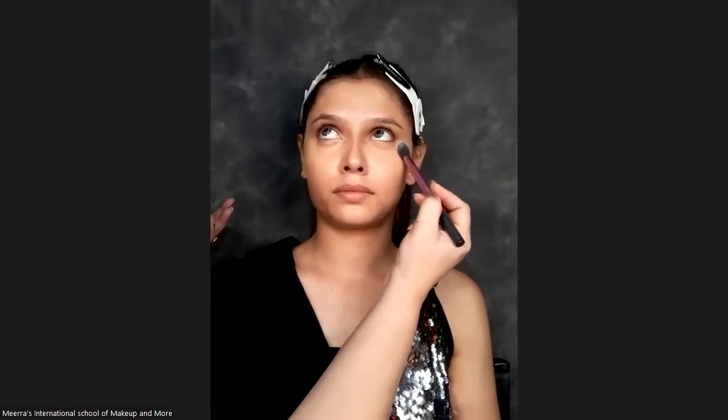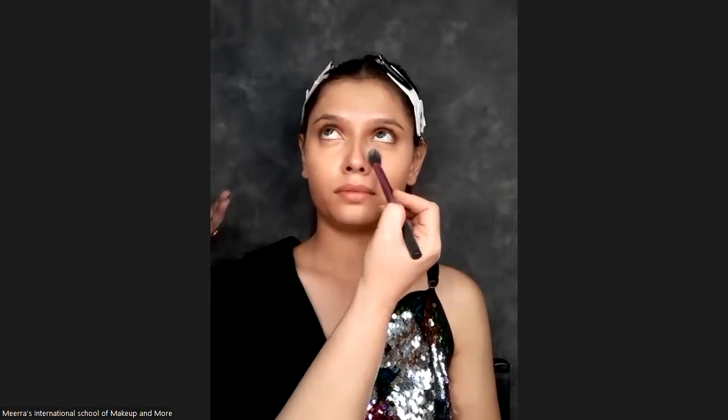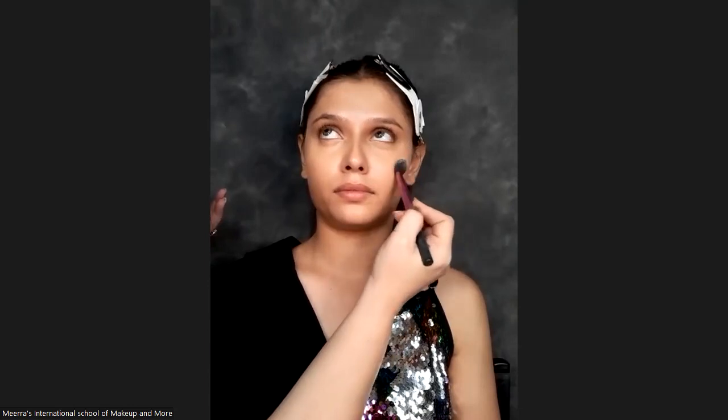I will set it with a very thin layer of TL1 powder, with the powder brush, which is from Real Techniques. TL1 powder is a transparent powder, which I will just use to set this so that my makeup doesn't move when I'm using foundation. My concealers and correctors will not move if I put a thin layer of powder. It will set it. And I'm using TL1, which is a thin powder.